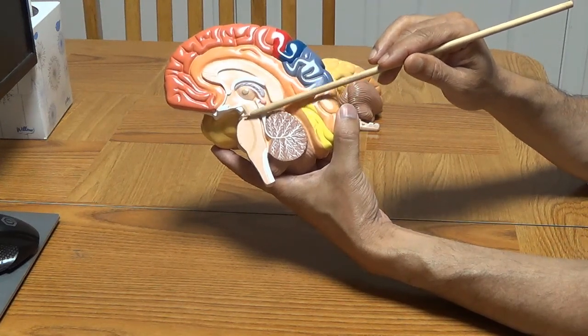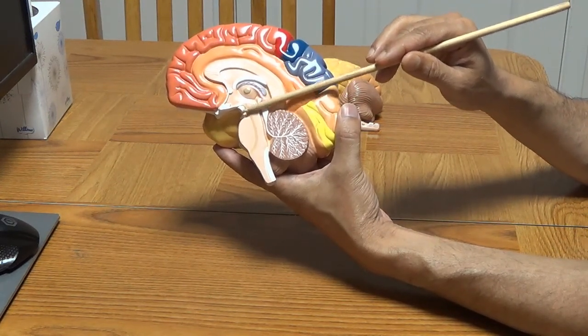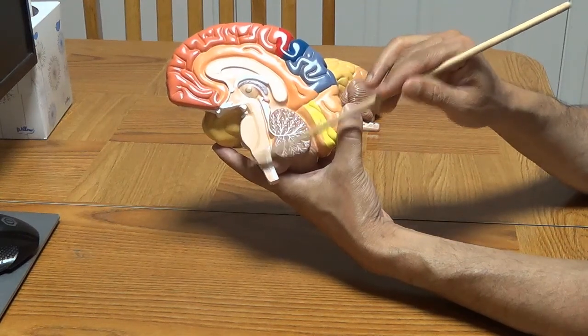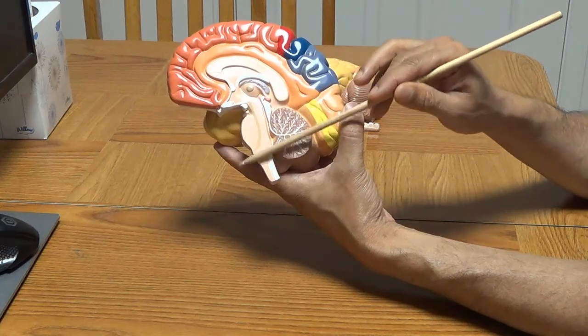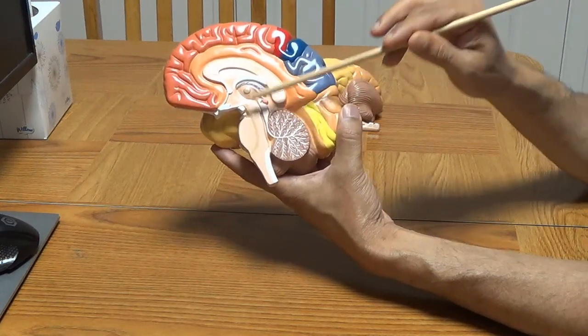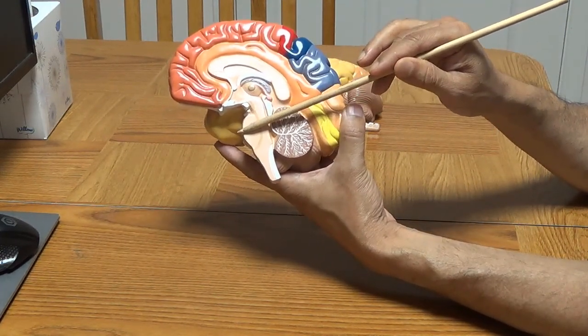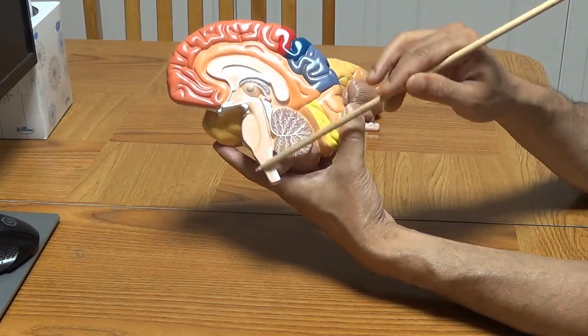Then this part is the midbrain. This is the pons, this is the medulla, and these three structures form the brainstem. So this whole part is the brainstem, right? Midbrain, pons, this round part, and medulla oblongata.